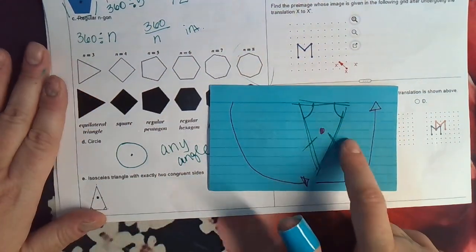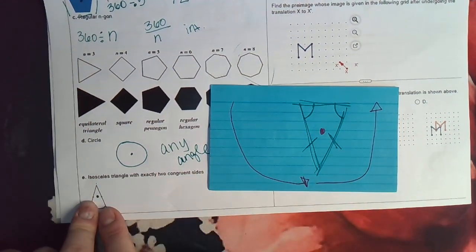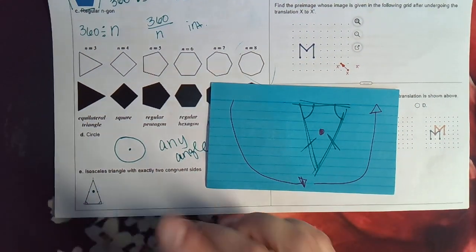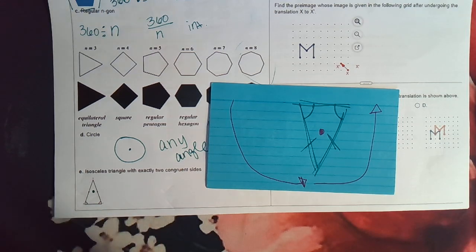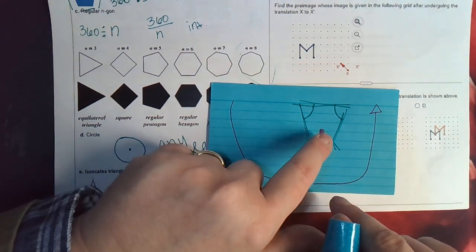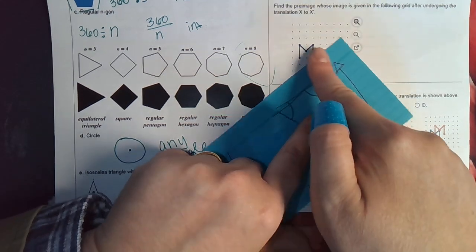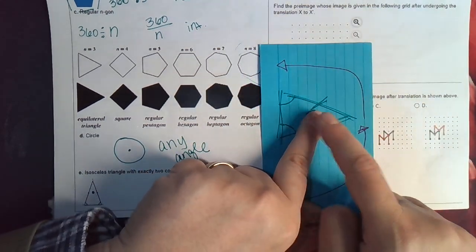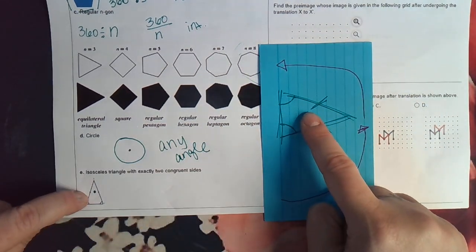Does this picture on my note card look like the one on the paper? Yeah, but it's not in the exact same spot, exact same place, exact same placement. Okay, if I hold it down and I turn it again, I don't get the same picture.